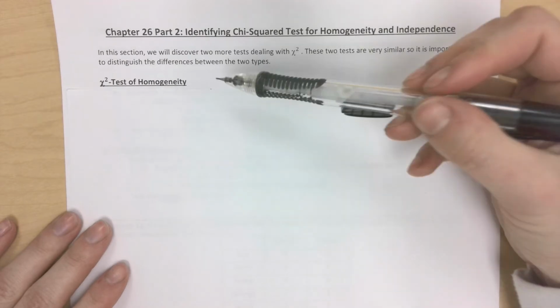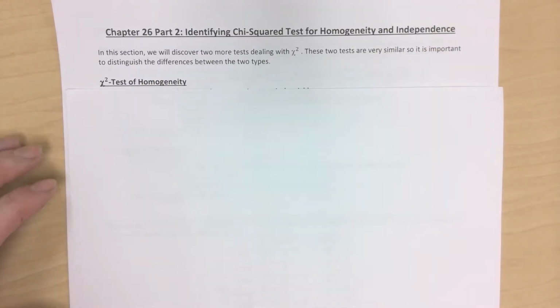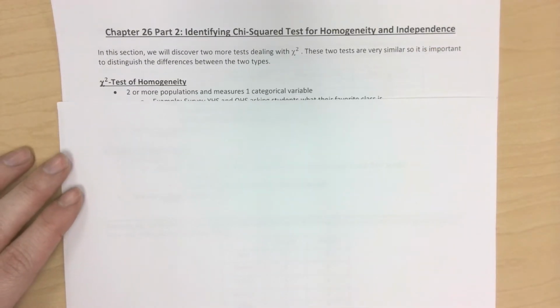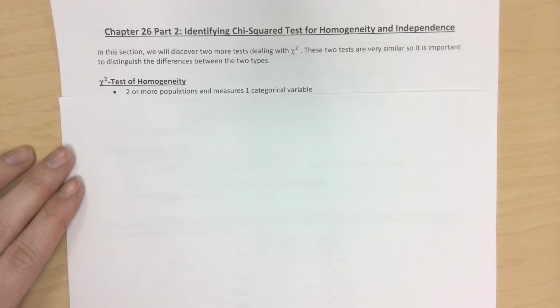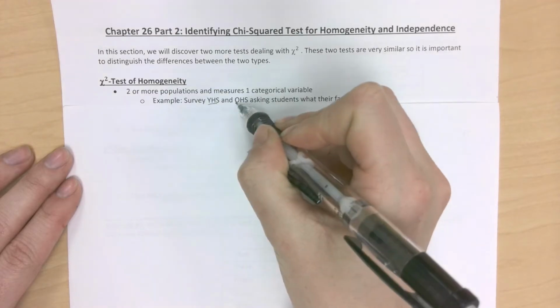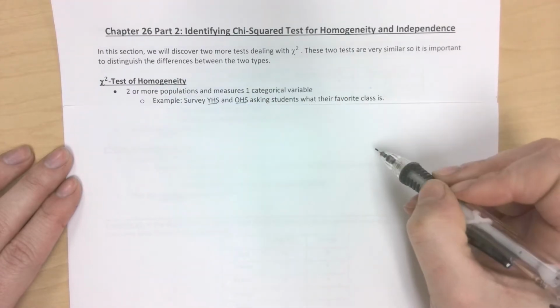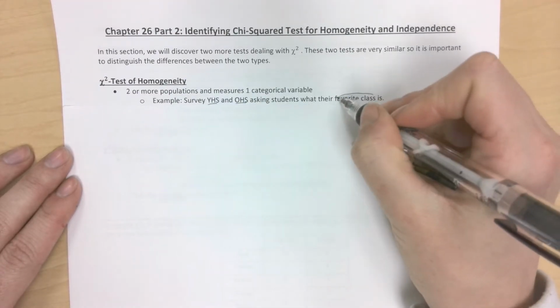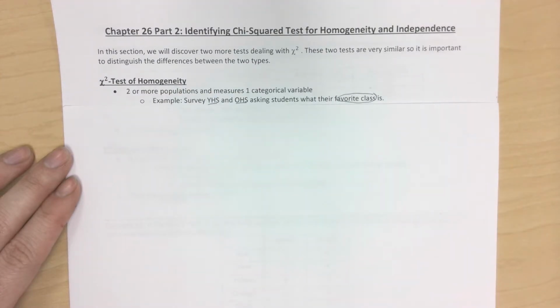So the first type that we have is called a chi-squared test of homogeneity. This is used when we have two or more populations and we're measuring one categorical variable. So for example, I could survey YHS and Oswego High School students asking what their favorite class is. My two populations would be YHS and OHS. The categorical variable that I'd be looking at is their favorite class.